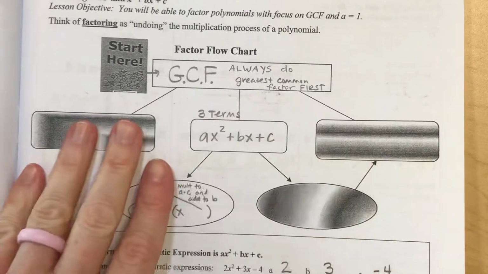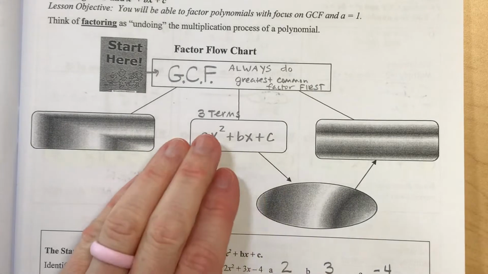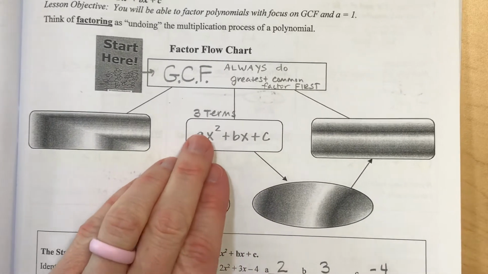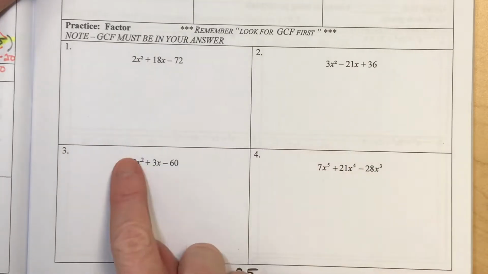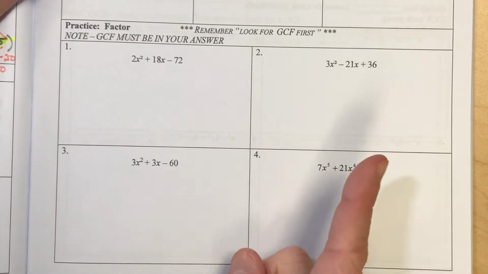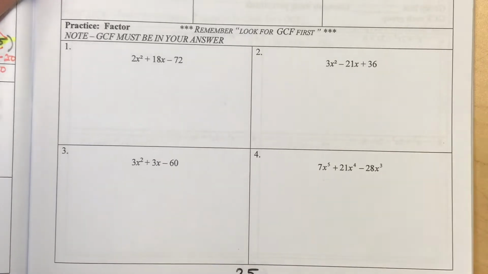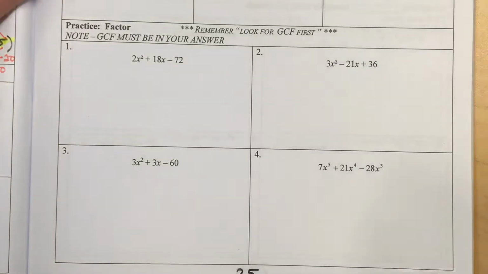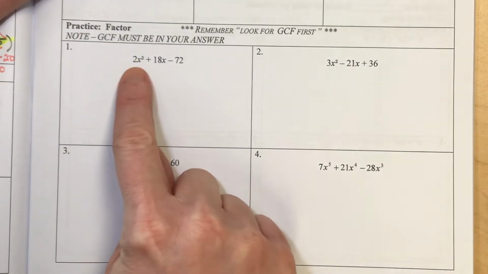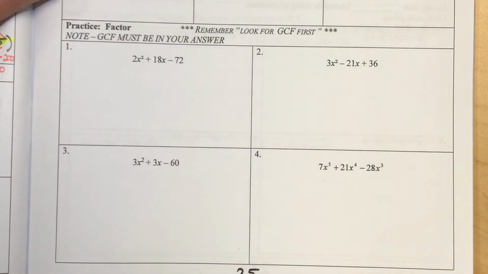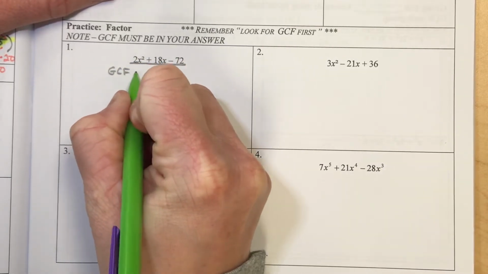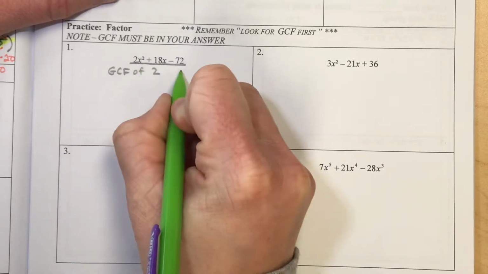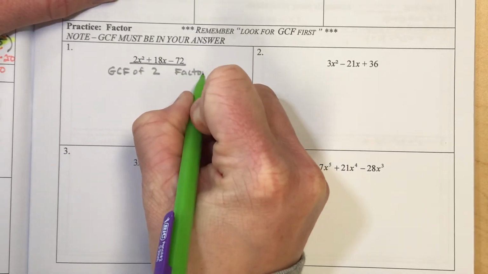Now, I haven't done the other ones yet. I've only been working on trinomials where your front term ax squared is 1x squared. And I want to show you some examples where our front term is not 1, but I'm going to show you after you take the GCF out, it actually is 1. And so in these examples here, I want you to take a look at your 3 terms here. I noticed that all 3 terms are even. And so I'm going to divide all the terms by a GCF of 2. So I'm going to factor out the 2 first.